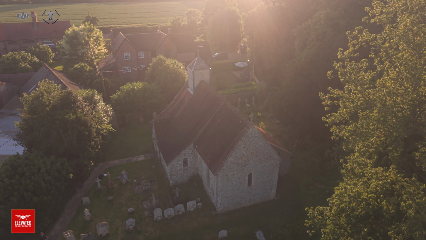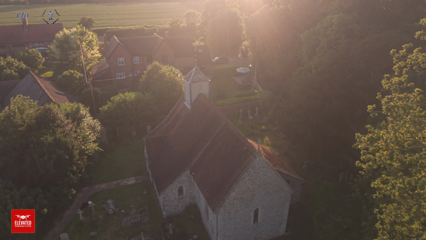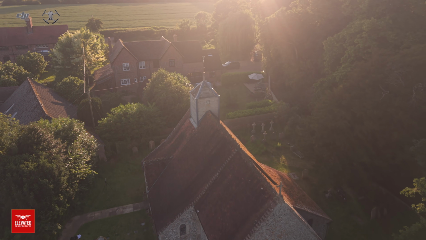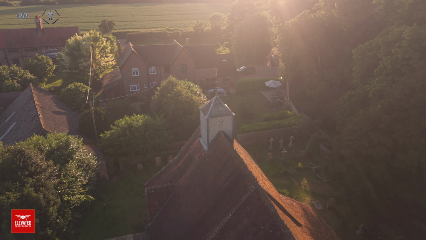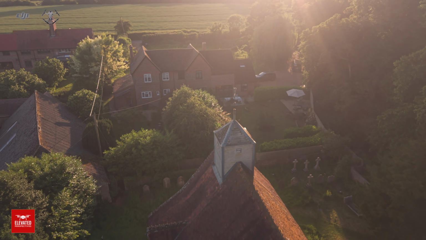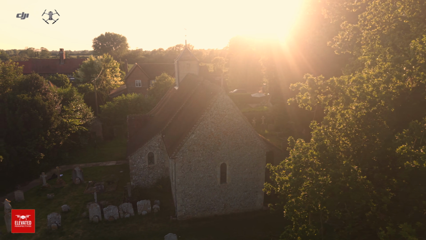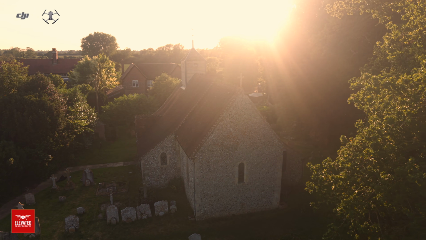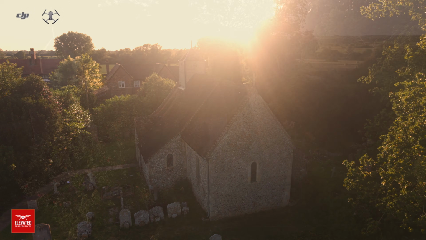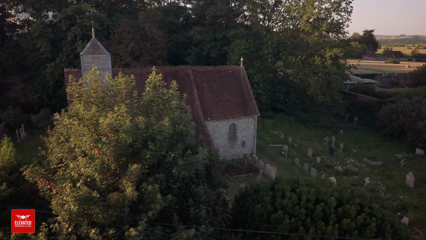This is fine. It shows the church clearly, but it doesn't really feel like a shot. It feels more like the drone is just floating towards something. Now, compare that with this. The subject hasn't changed, the location hasn't changed, but adding something in the foreground gives the movement purpose.